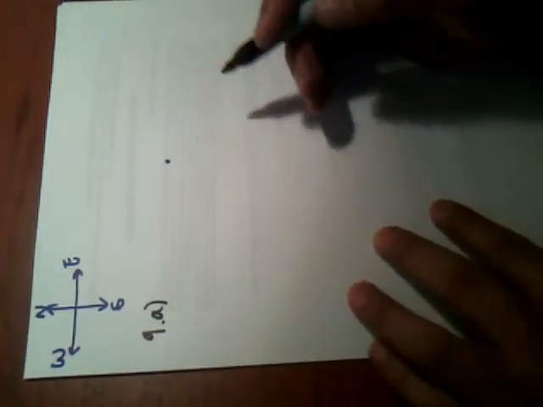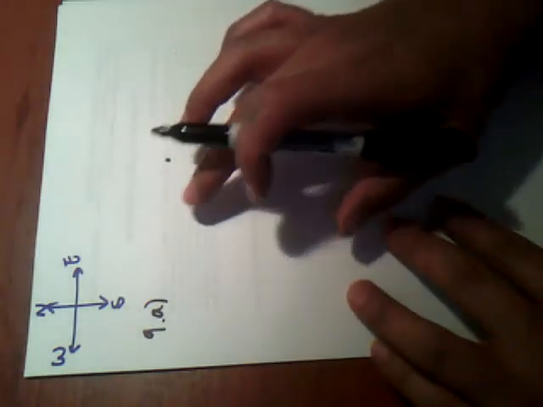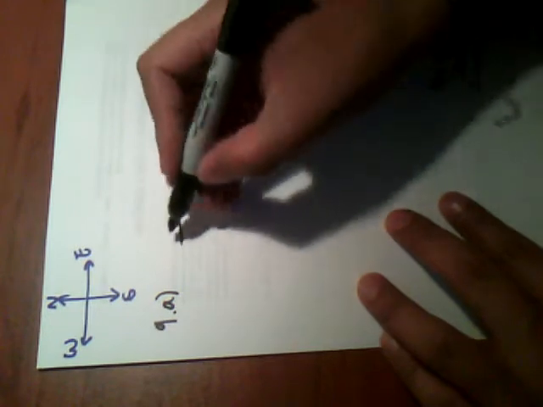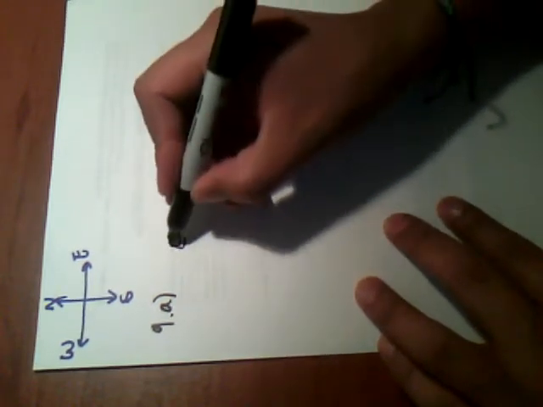It says draw a diagram showing the motion of each vehicle relative to the ground. So I'm going to start by drawing the easy part here, which is the truck. The truck was moving to the west, and it continues to the west. It says there it continues at 40 kilometers per hour. So this will be the truck moving to the west.